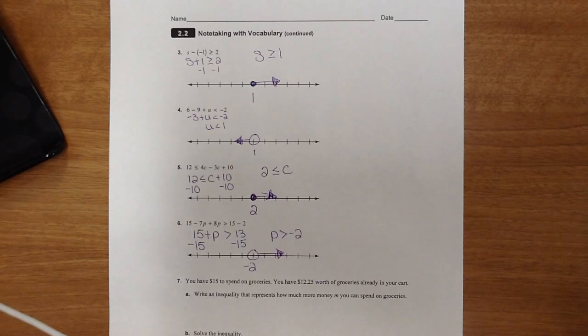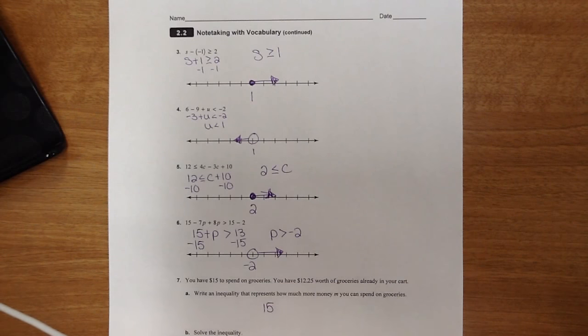All right, a story problem. You have $15 to spend on groceries. So if you think about this, you have $15, but you cannot go over that $15, okay? So you want the 15, you can't be more than 15. So we want it to look like this.